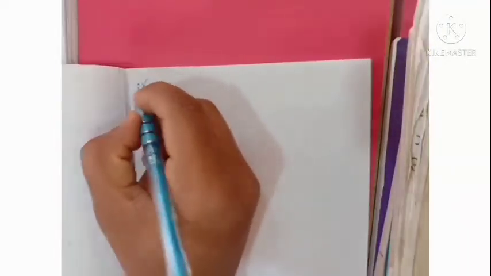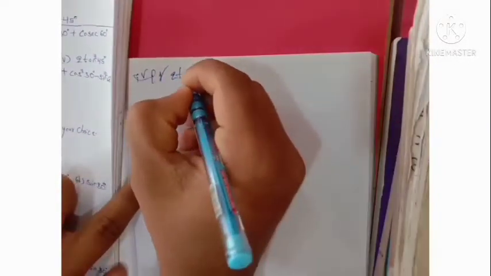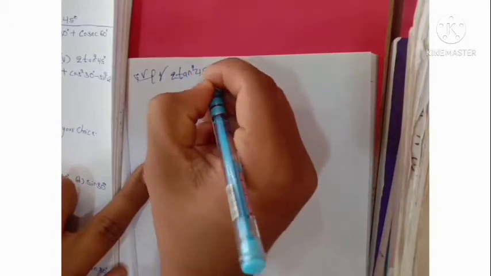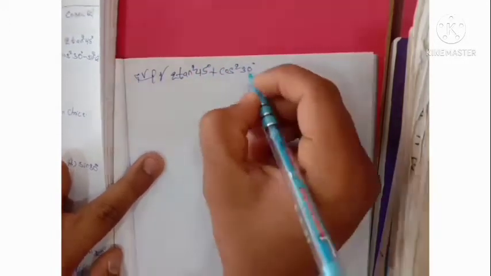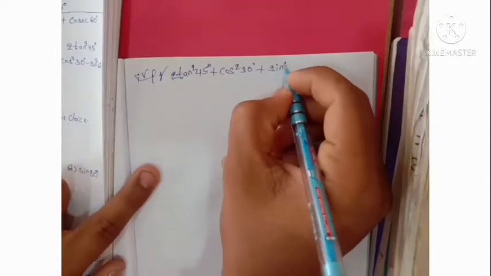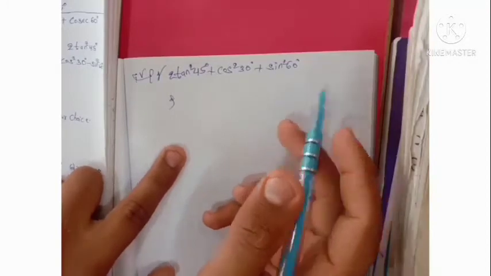Next solution. Here this question is 2 tan square 45 degrees plus cos square 30 degrees plus sin square 60 degrees. Okay. Here cos square 30, sin square 60.